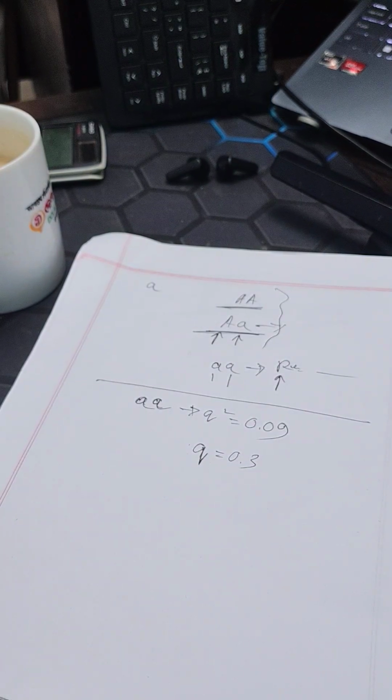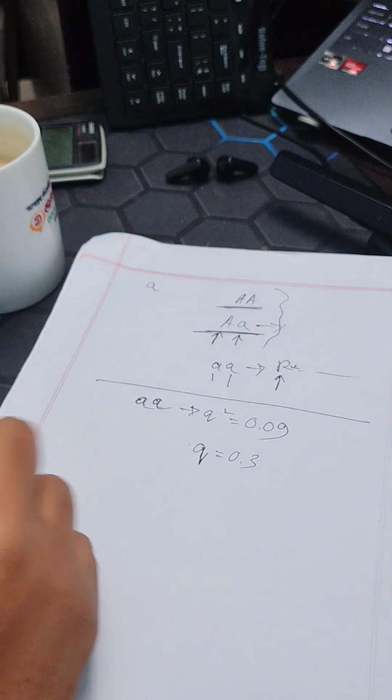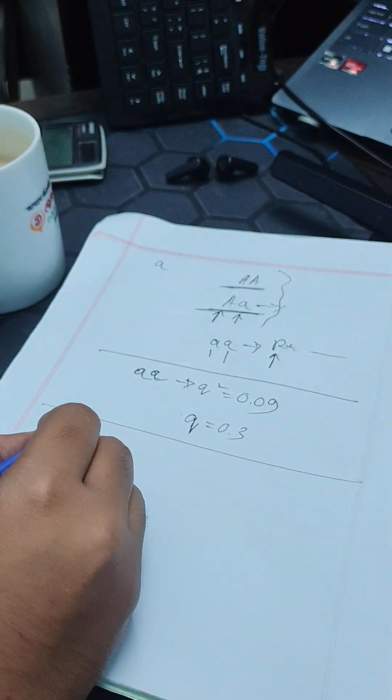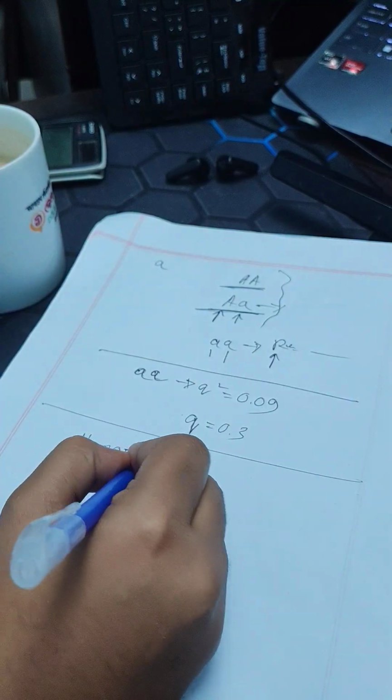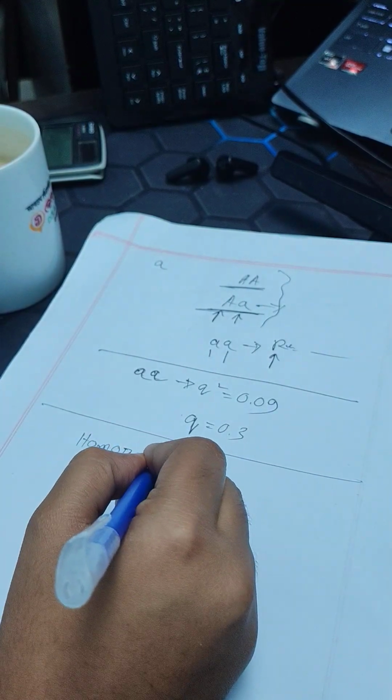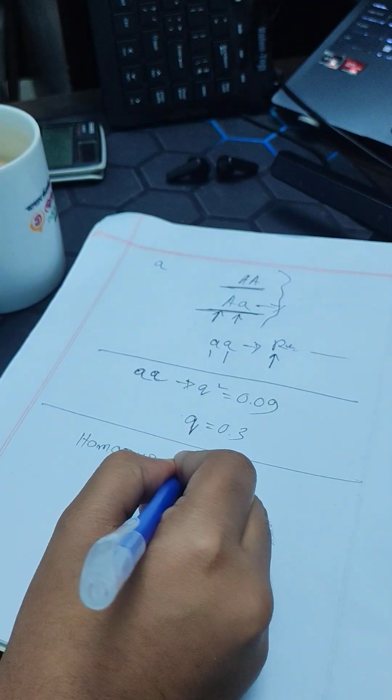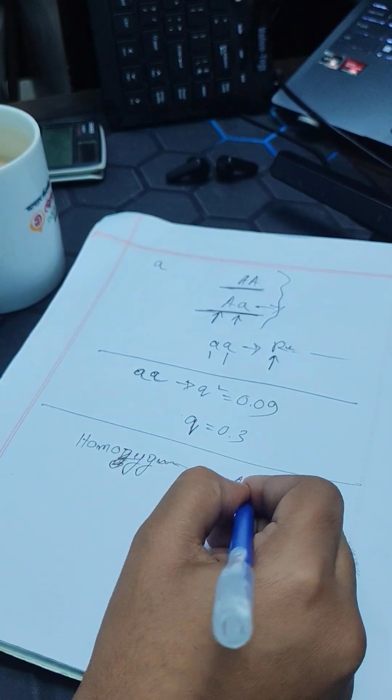of individuals homozygous for the dominant allele. Listen carefully. This is homozygous dominant, AA.